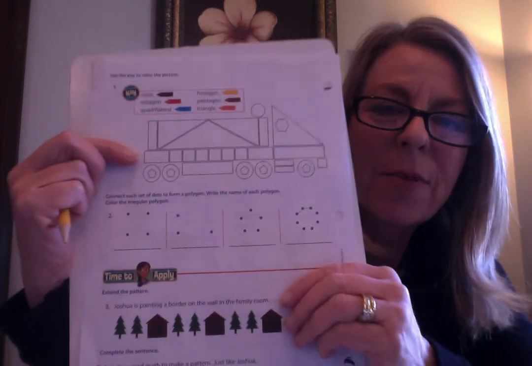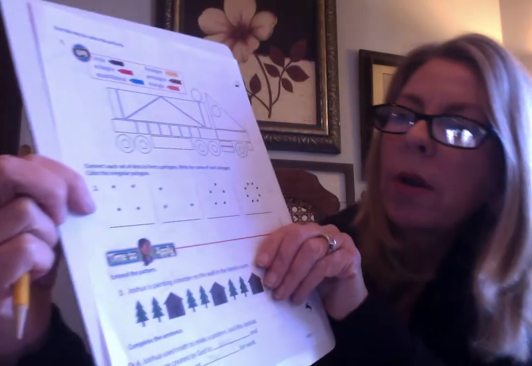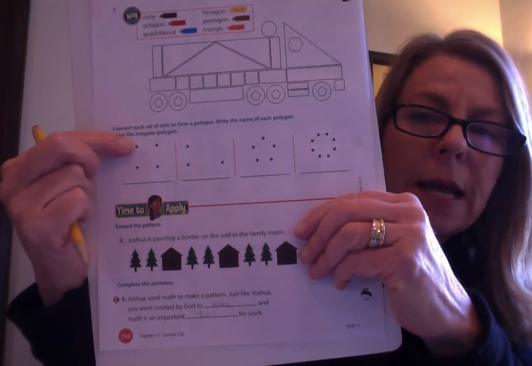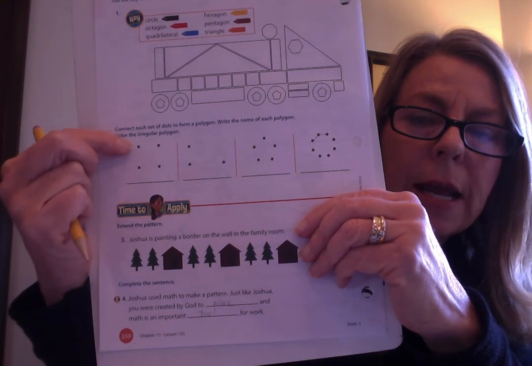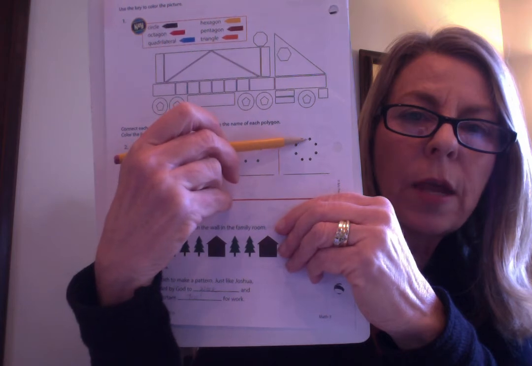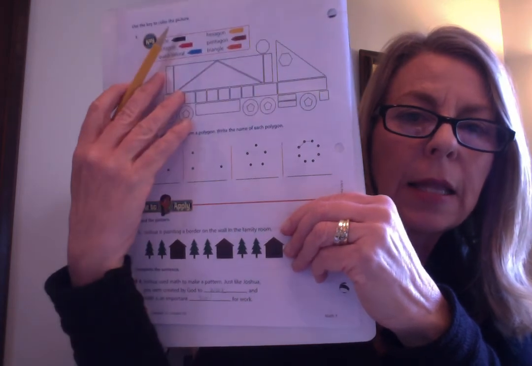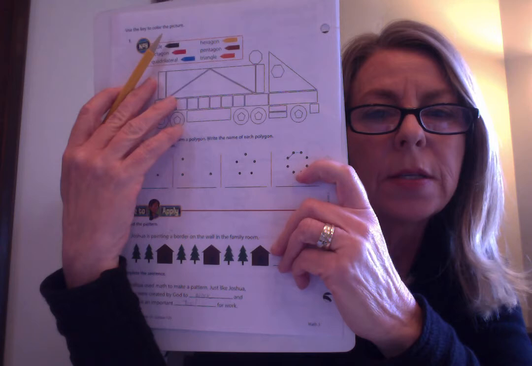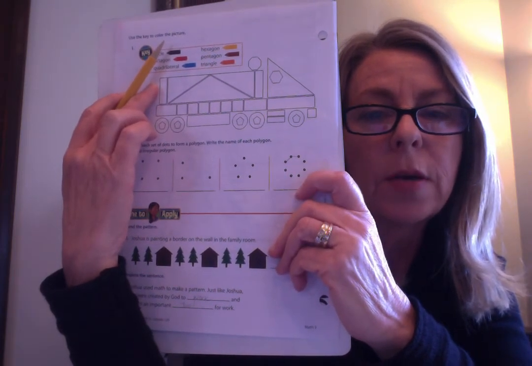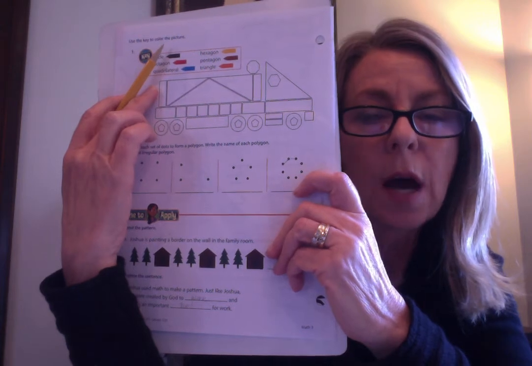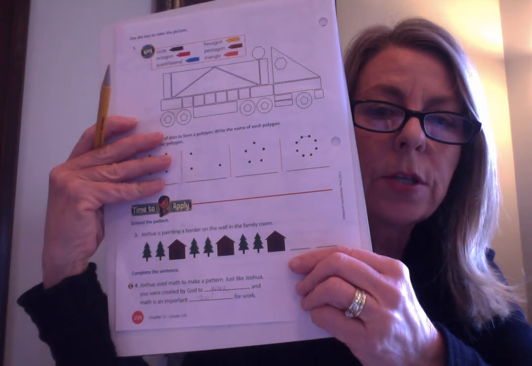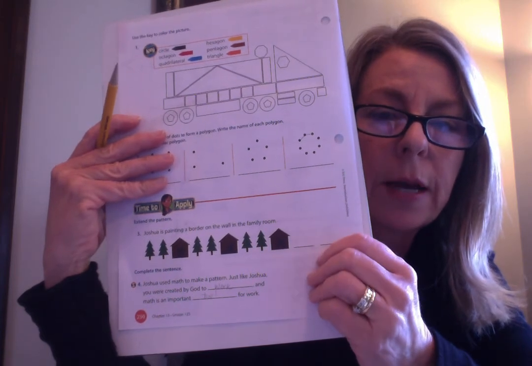All right. And then we're going to do some connect the dot. So we are going to form a polygon by changing these dots into line segments. You're going to draw a line to connect each of the dots. Okay, over here, we can see that we are making little tiny line segments. So this is not going to be a circle. It will be a polygon. So make your lines nice and straight between those dots to find out what kind of polygon it'll be. Okay, and then here you're going to figure out the pattern and tell me what would come next.